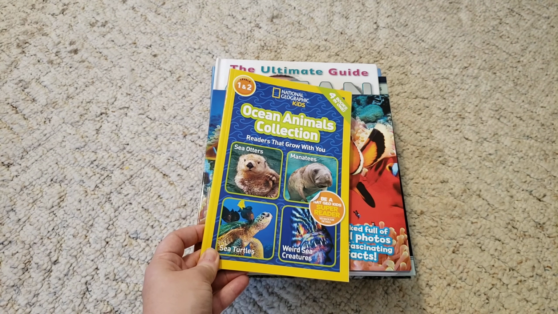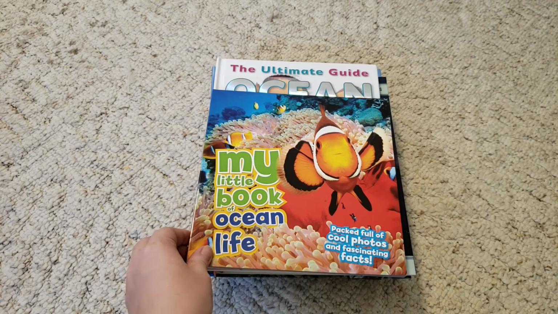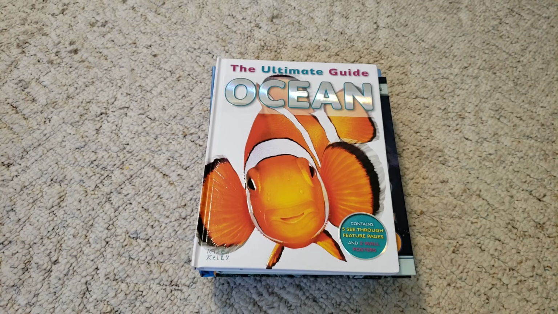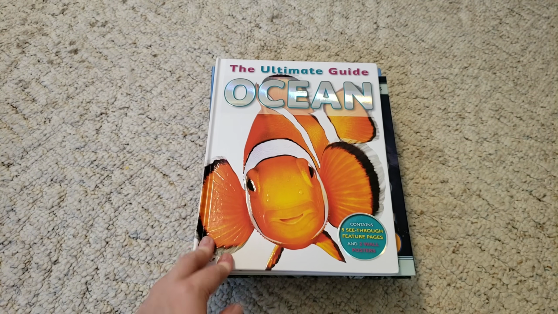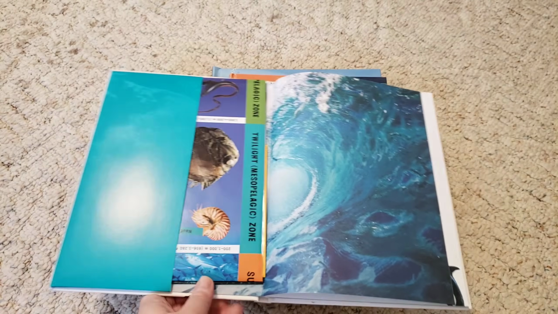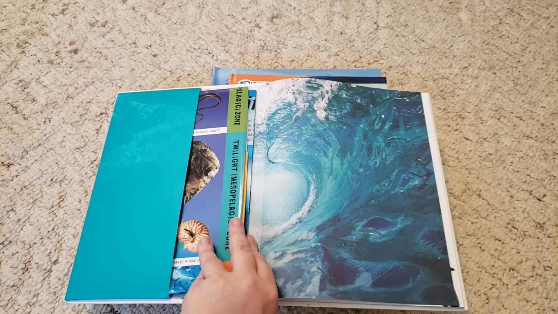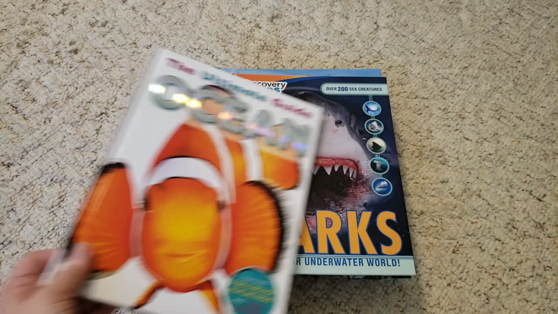I also got the Usborne Billy's Underwater Adventure, Usborne Look Inside Seas and Oceans, the National Geographic Ocean Collection, so it's got sea otters, manatees, sea turtles, and weird sea creatures included, the My Little Book of Ocean Life, the Ultimate Guide of Ocean, and this is a Miles Kelly, and one of my favorite things about it is that it comes with these two huge posters, so that is really awesome for unit studies.